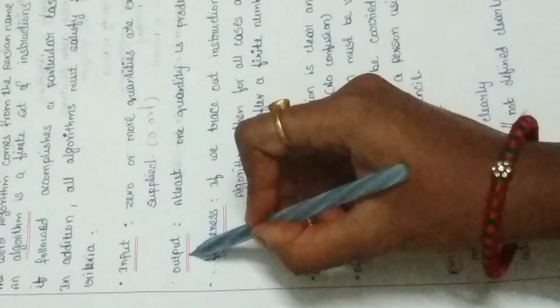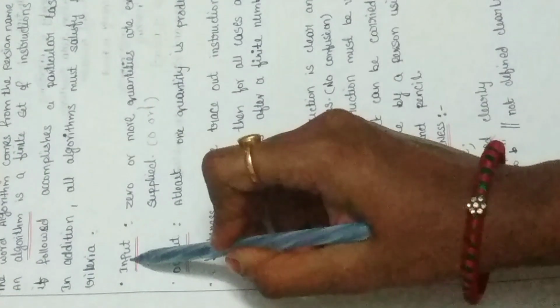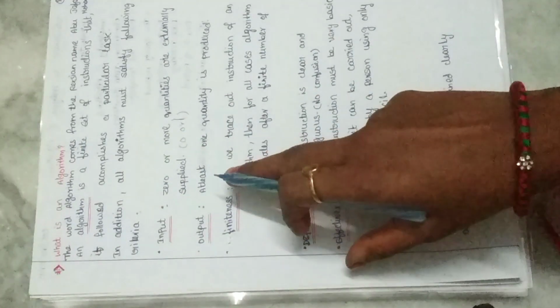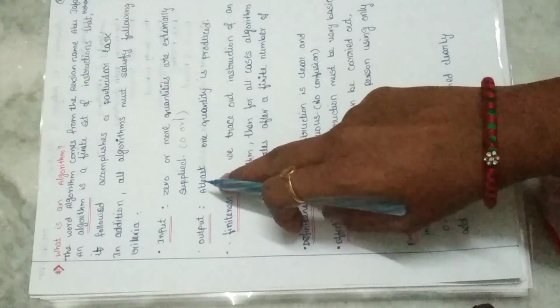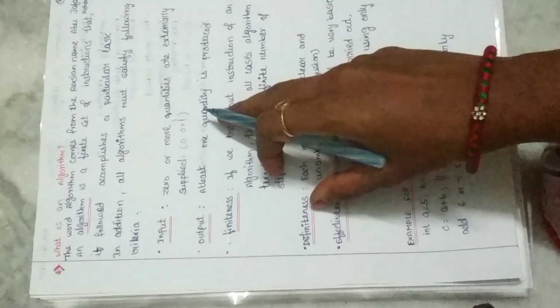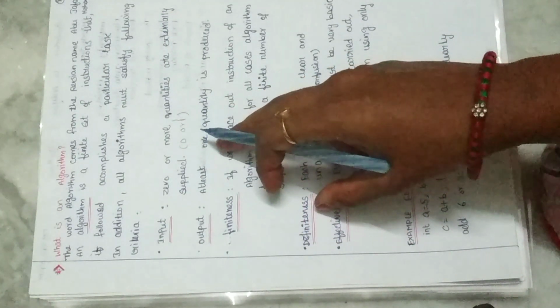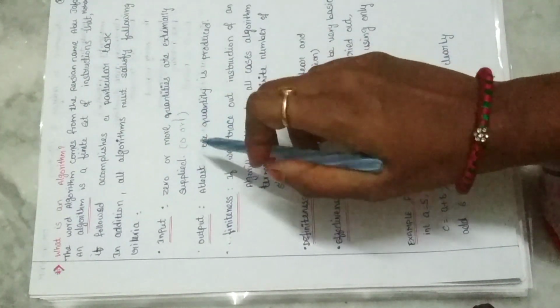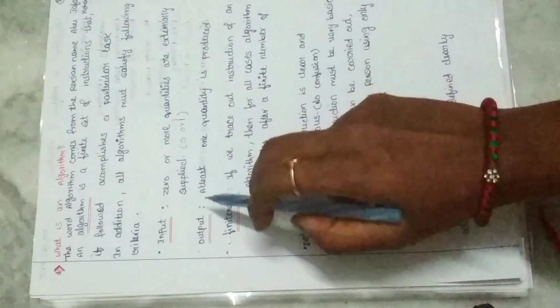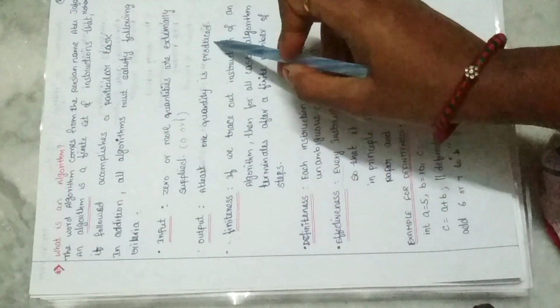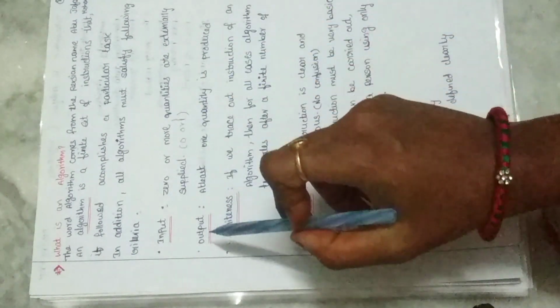What is meant by output? Whenever we provide some input, it should definitely provide some output. It can be one output, or it depends upon the sequence of instructions provided. That means at least one quantity is to be produced. That is the meaning of output.